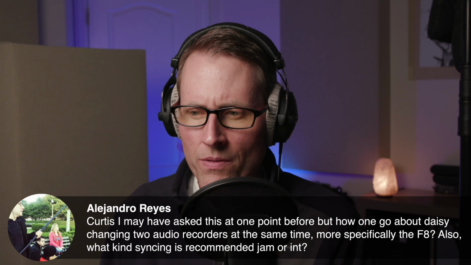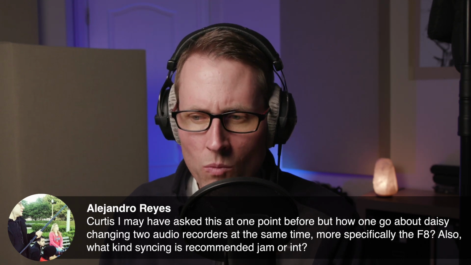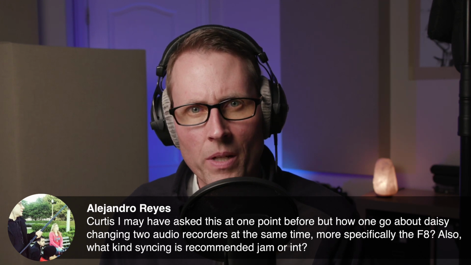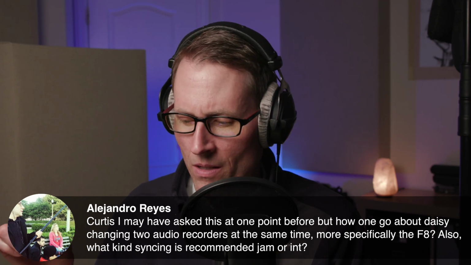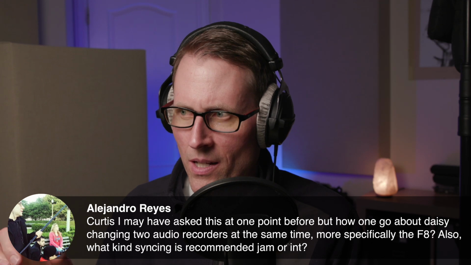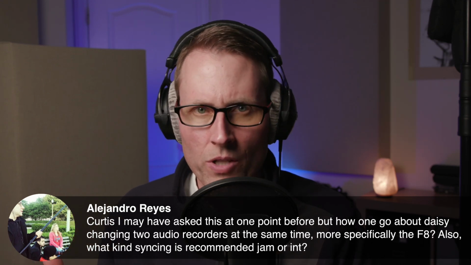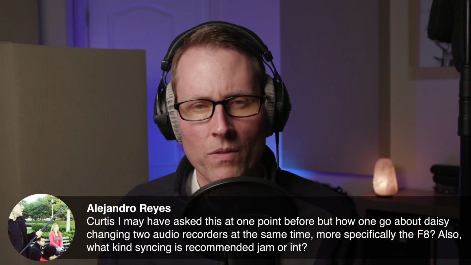So if you just use the output on one F8 to the input on the other F8, go to the timecode menu and jam the one that has the input connected from the other one. So then you can jam the two of them up. The timecode will be the same on both of them.